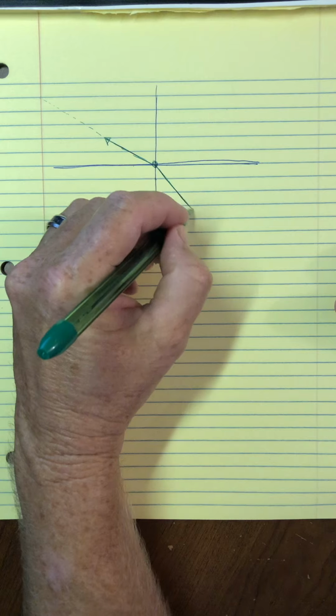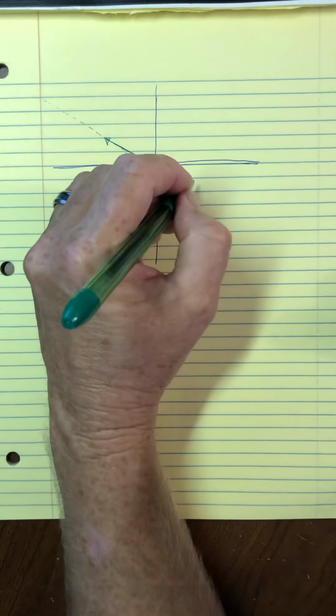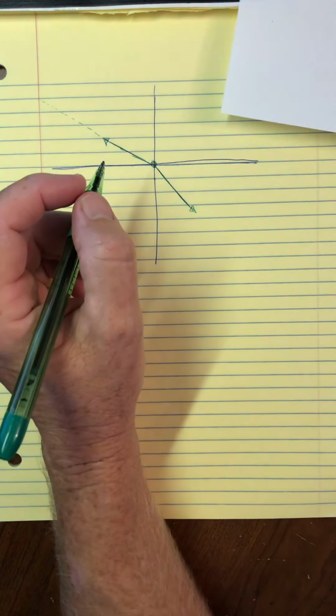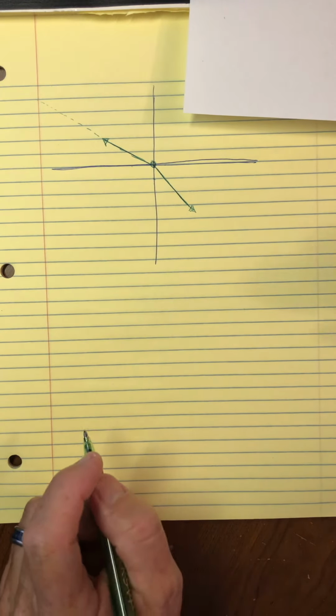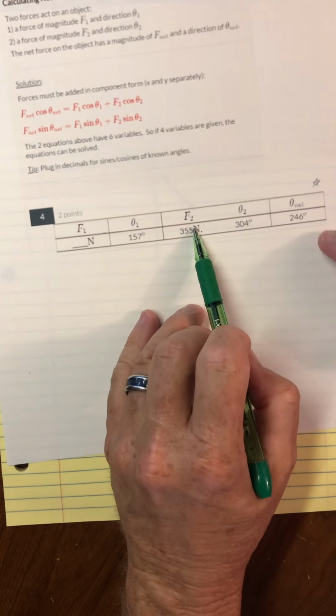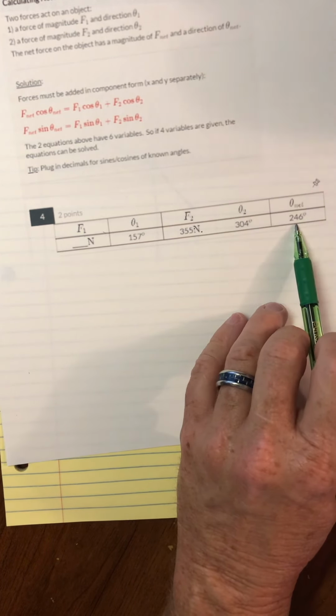And so this, I guess, is the net. I'm sorry, this is force number 2, okay? And so we're supposed to add these two together, according to this. And so we're going to add these two together and get then this direction.